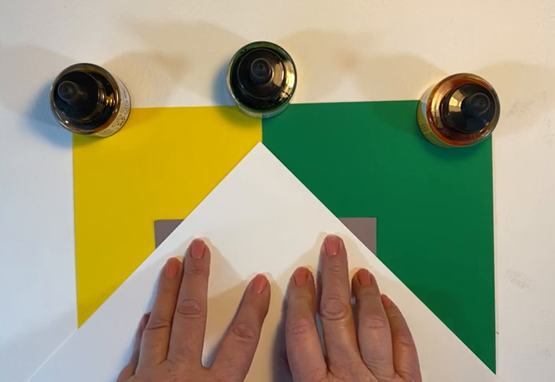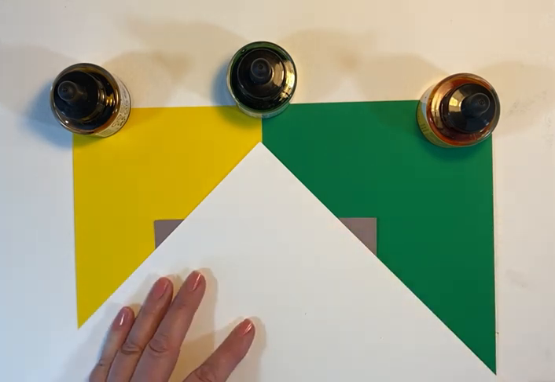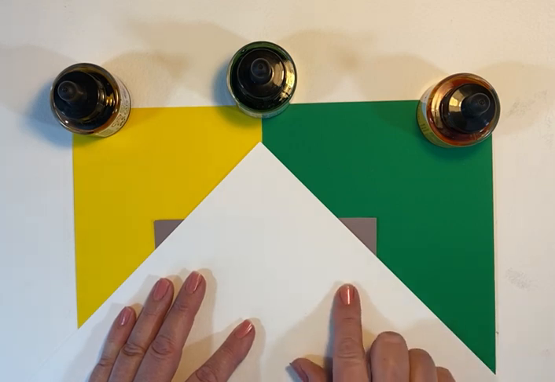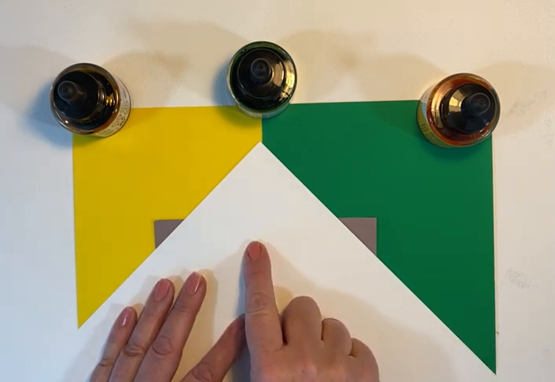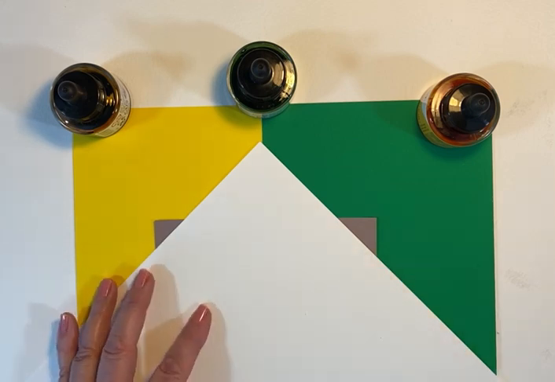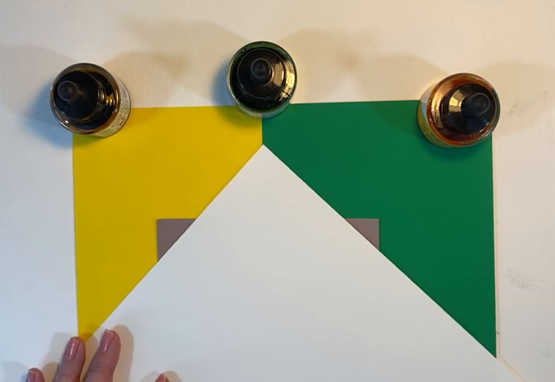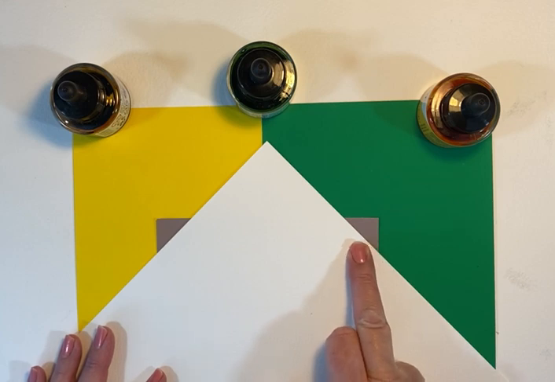I'm also using my fingers to press this down so I'm not seeing shadows around the edges. And then you want to look at an imaginary X in the middle. So look at the colors and then look back to the center and see if you can't notice that this is getting redder and redder over on this side.